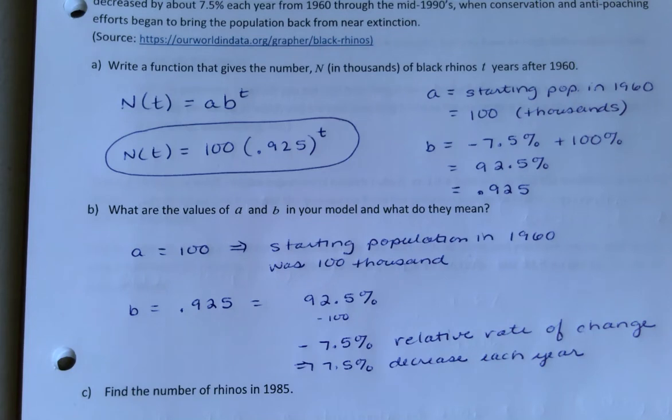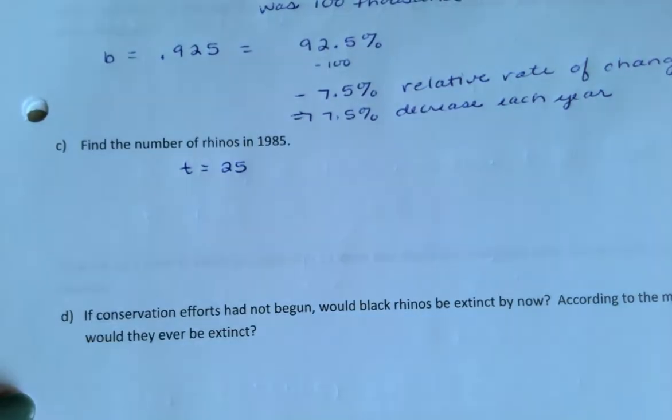All right, the last question is to predict how many, or there's a couple more. Find the number of rhinos in 1985. So 1985 would be 25 years after 1960. So we'd be looking at t equal 25.